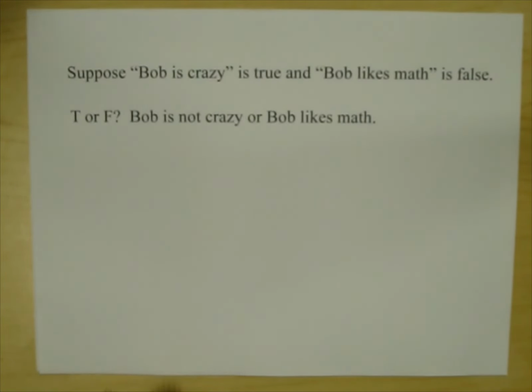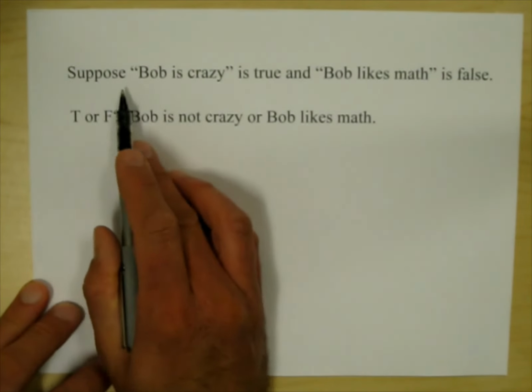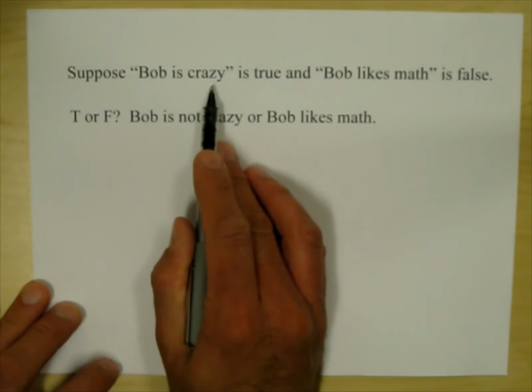Okay, look at this. True or false is really what the question is. But let's see what we have here. Suppose Bob is crazy is true.